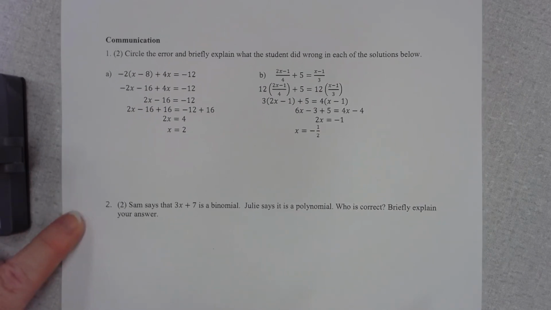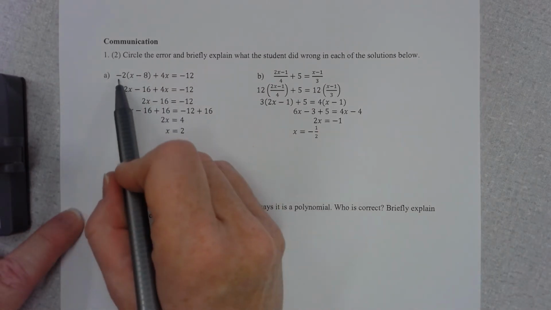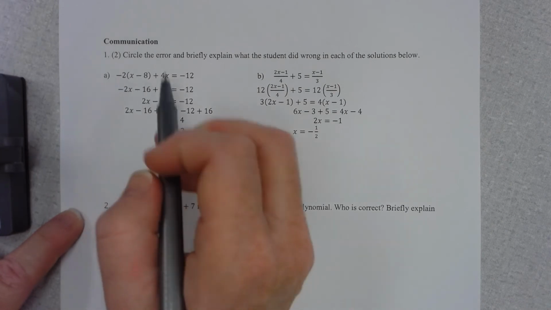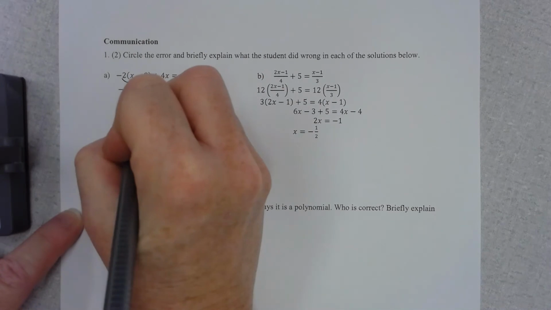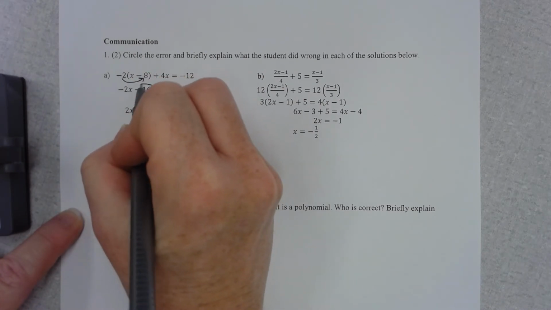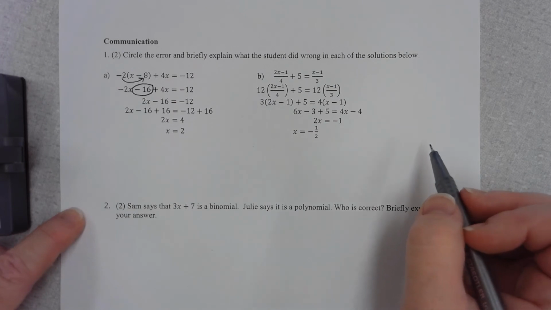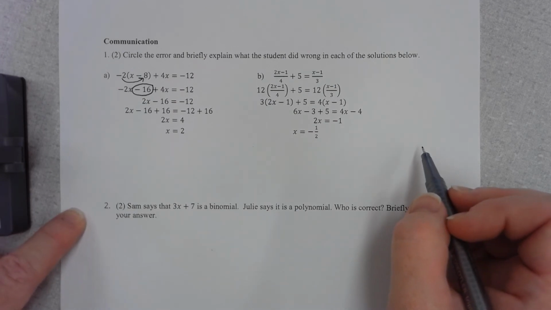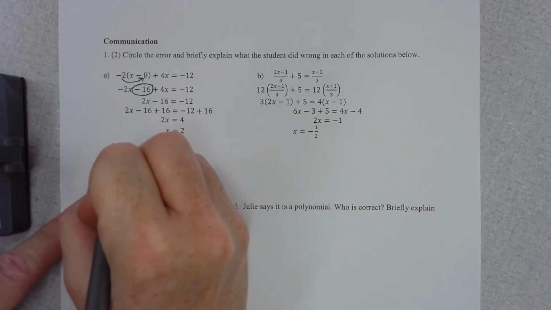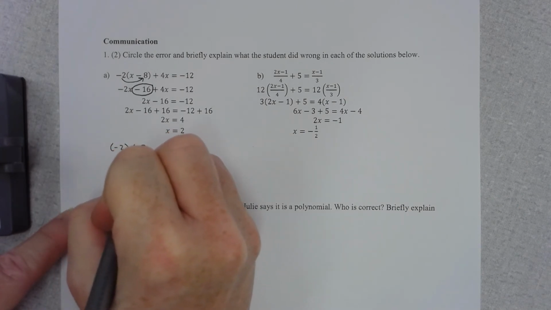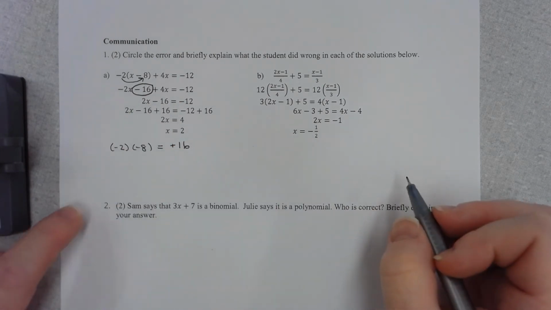Communication. Circle the error and briefly explain what the student did wrong. So let's take a look here. Well, we have -2 times x is -2x, and then here we have this negative out front, and we have 2 negatives which make a positive, and they didn't do that. Okay, so here we know that -2 times -8 is positive 16.